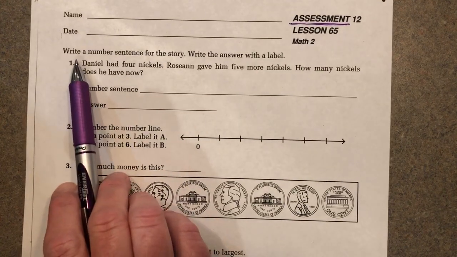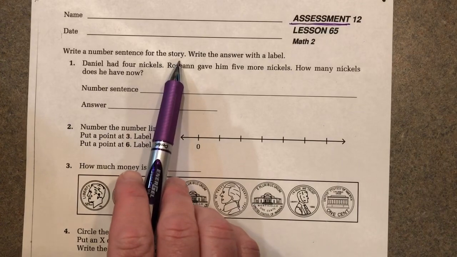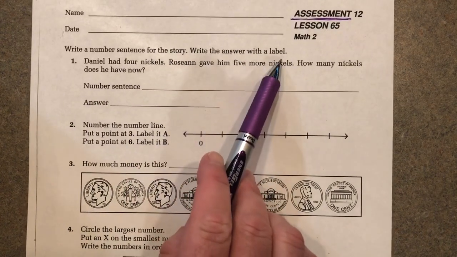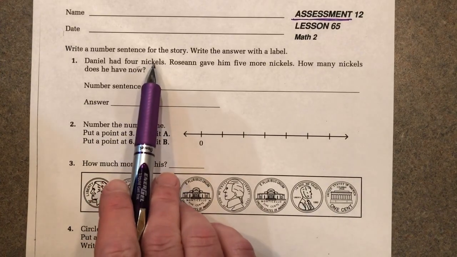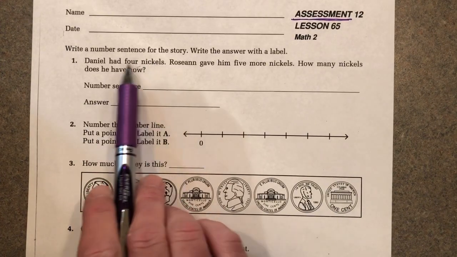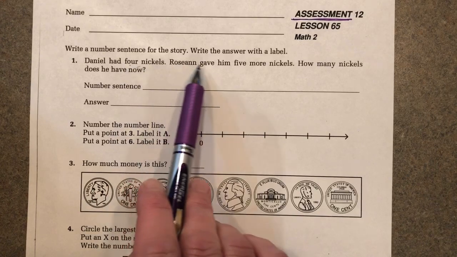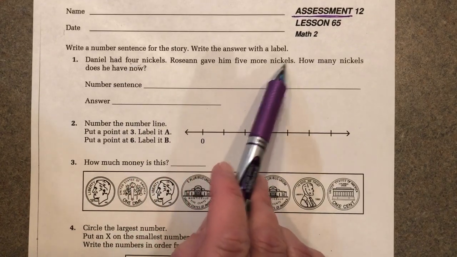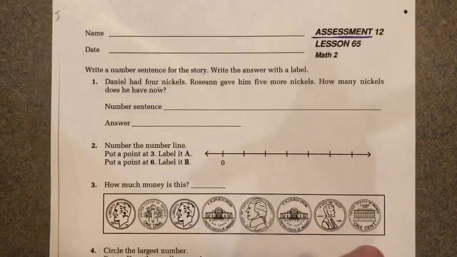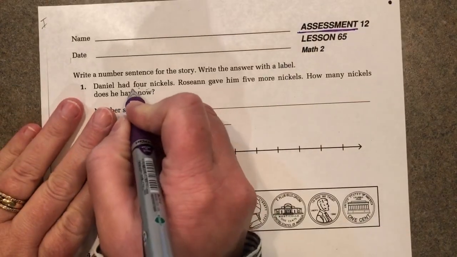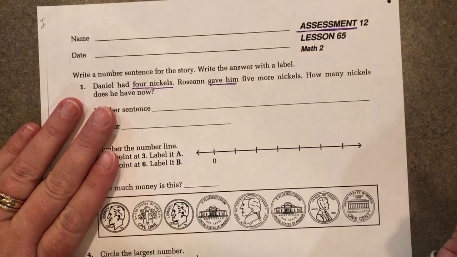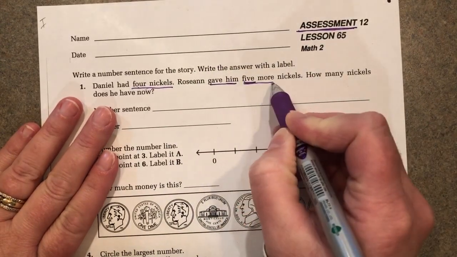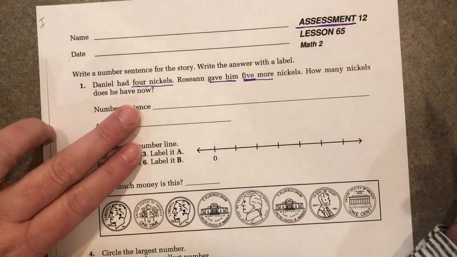Number 1 says, write a number sentence for the story, write the answer with a label. Daniel had 4 nickels, so we know what a nickel's worth, 5 cents, right? Daniel had 4 nickels. Roseanne gave him 5 more nickels. How many nickels does he have now? So he started with 4 nickels. Roseanne gave him 5 more. How many does he have now?